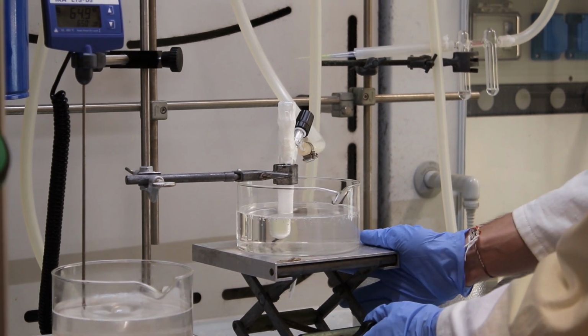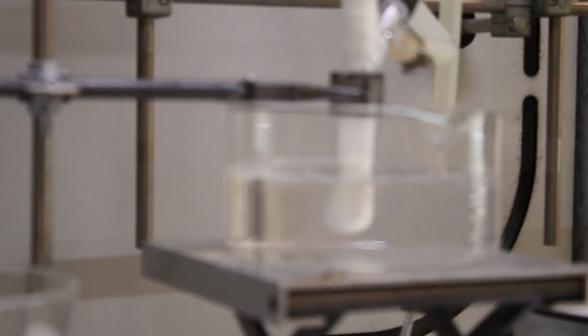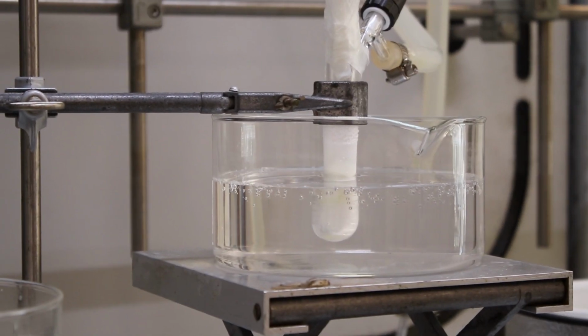Okay, now the very important thing is to observe the bubbles that are generated from the solution.